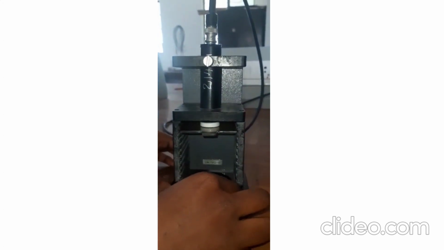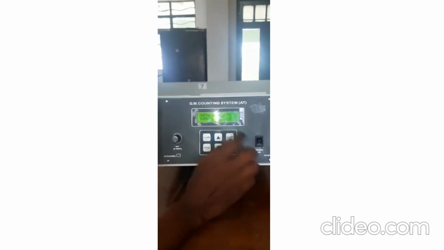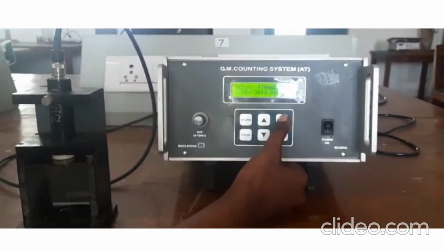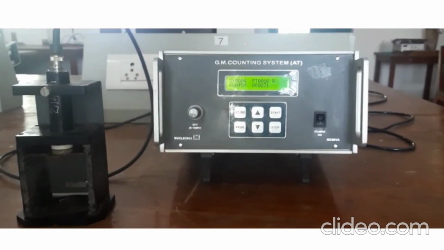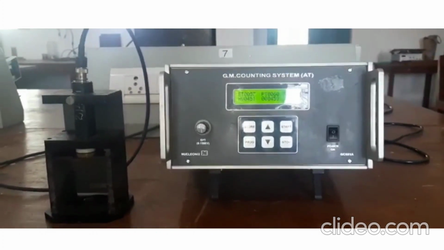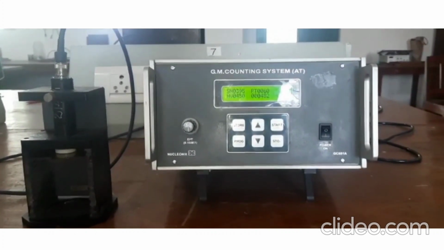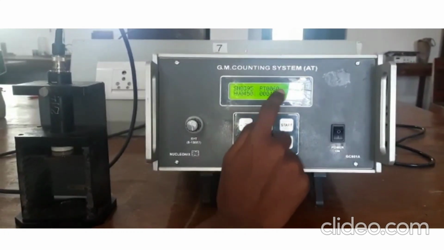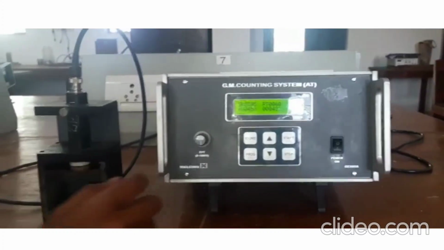And after placing the source there, we'll set the high voltage to 450 volts and time to 60 seconds. The voltage is set to 450. Once that's done, we can start the count. This will be our first reading. Yes, now we are approaching 60 seconds. Once the time is done, the counts will stop by itself. So here we can see that our count is 482 at 450 volts for 60 seconds. That will be our first reading, 482.